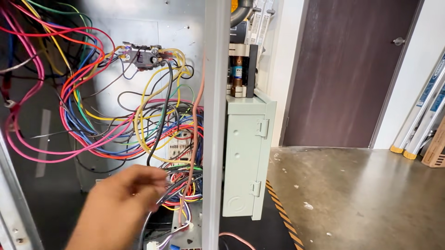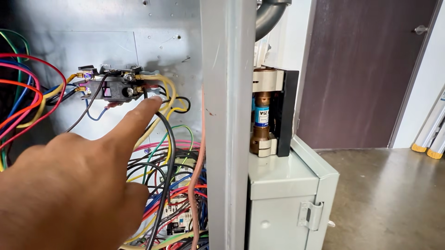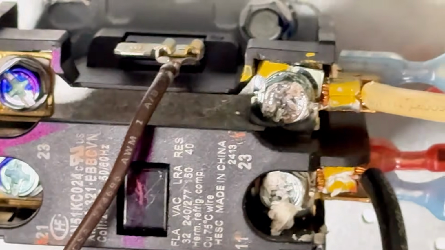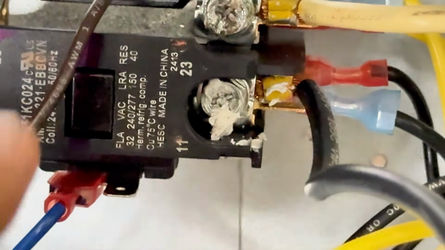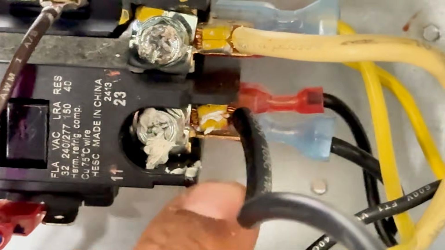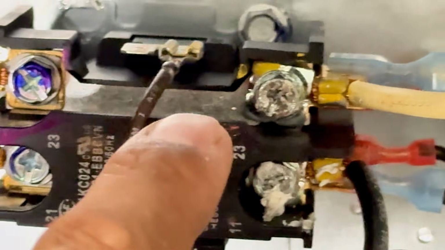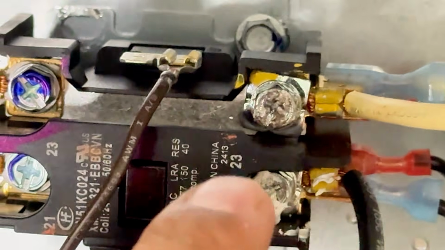And then it goes, at least in this case, you have two thick wires that go on that side of the contactor right there. And if you look carefully, let's see if we can get close. That's what you see on the bottom. This is 11 right here for this black wire, and on top, 23. And then if you go across, because it's just a lane, it's just one pole. This is one freeway lane, 23.